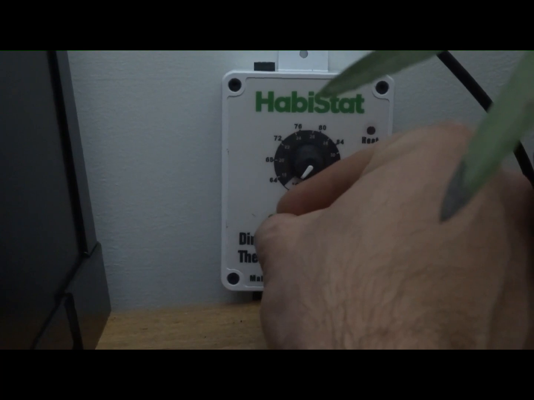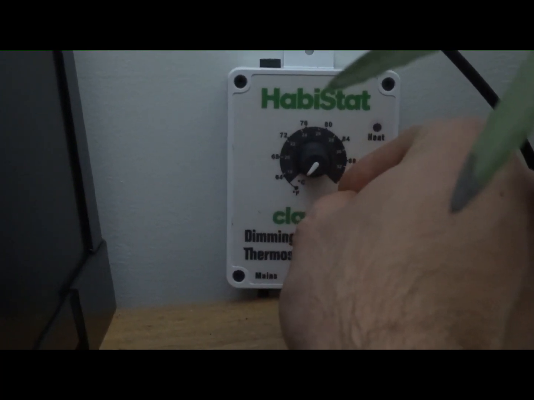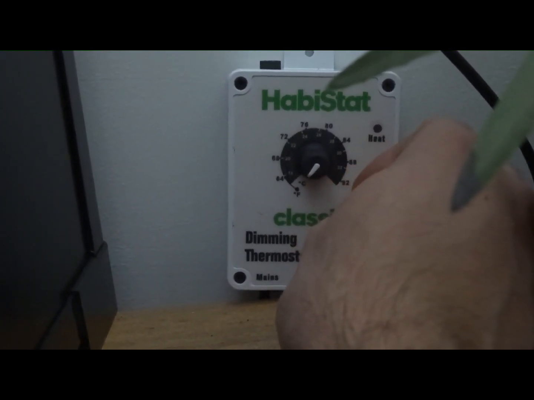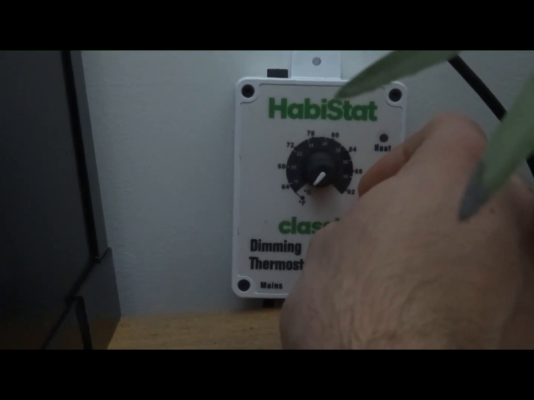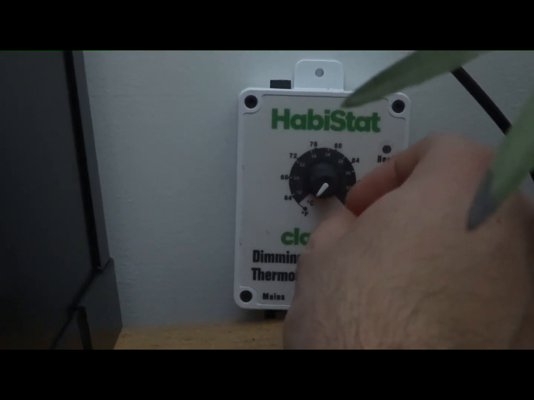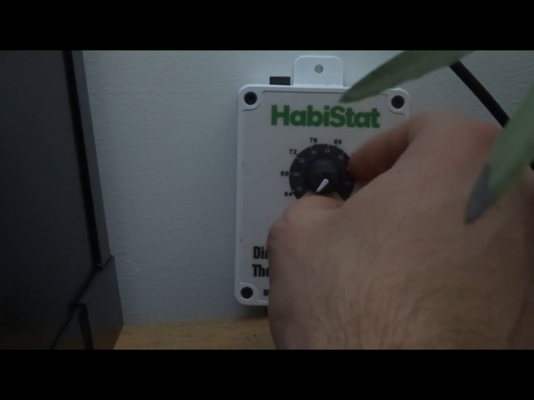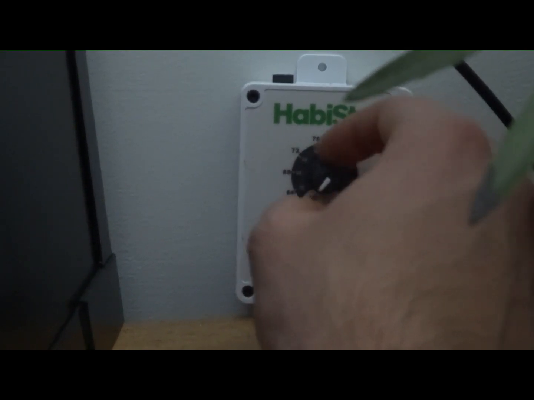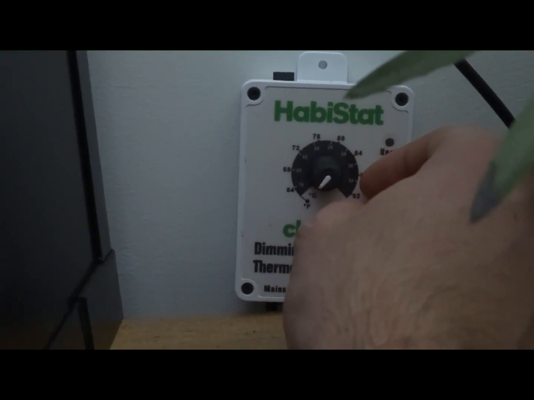Through the fluctuating day lengths leading into and out of summer and the solstice, the full temperature range on this thermostat is getting utilised, really.